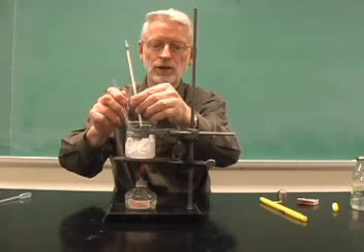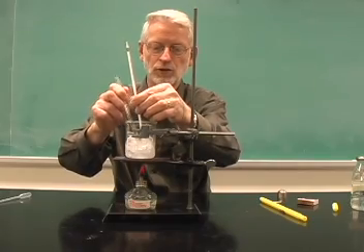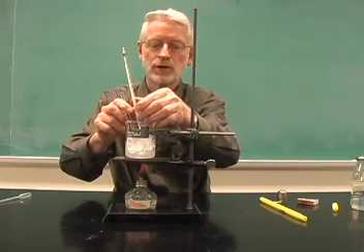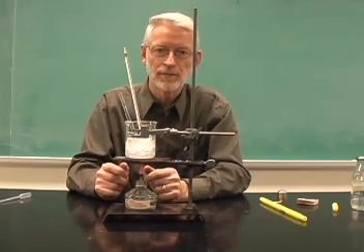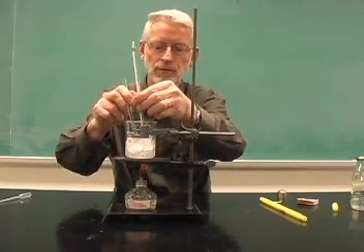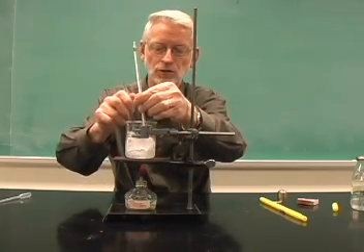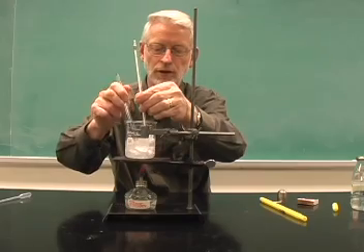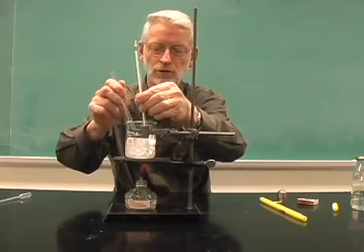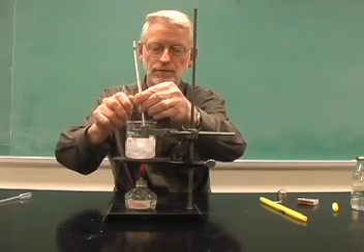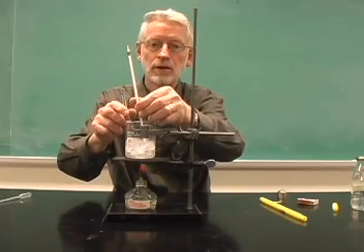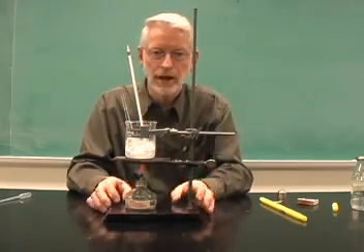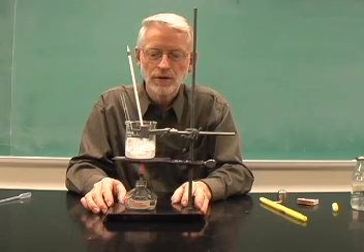It's not a good idea to use a thermometer for stirring because a thermometer has a very delicate bulb which can easily break if students stir a little bit too vigorously. So the thermometer is just used to record the temperature, not to do the stirring. The temperature stays at 0 degrees.